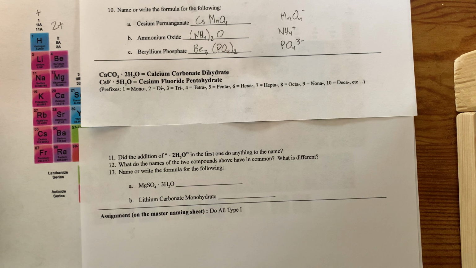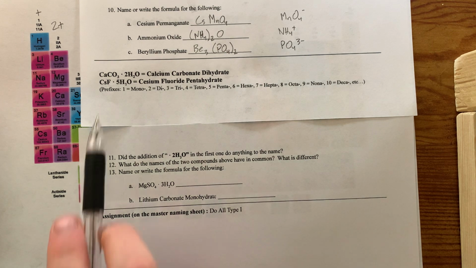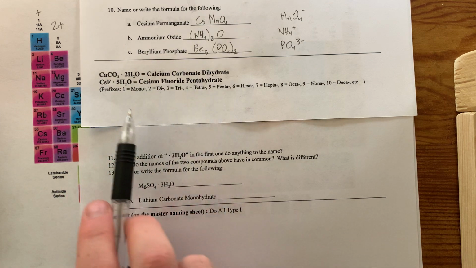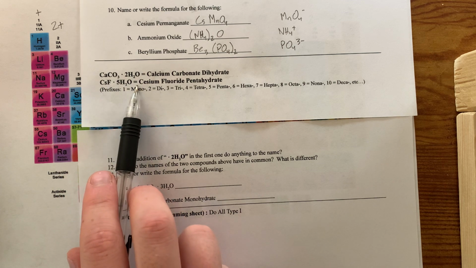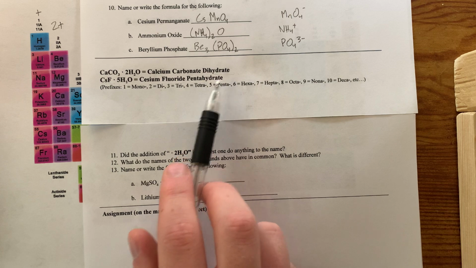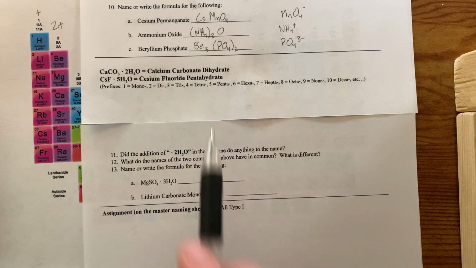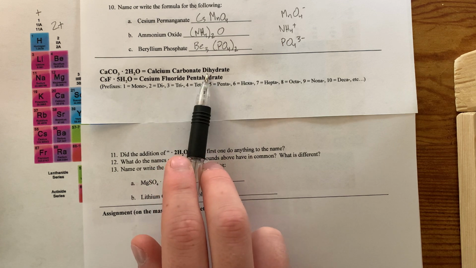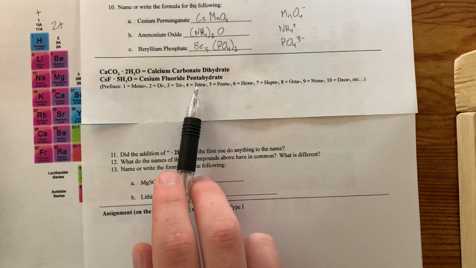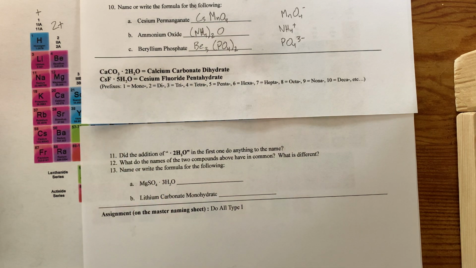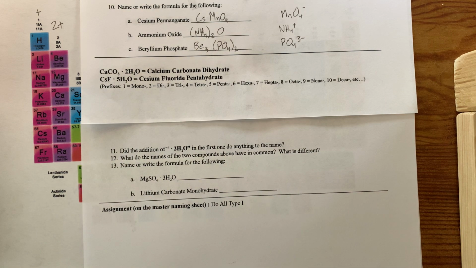What's different? So I kind of already went over this, but this first part, calcium carbonate, is what we'd expect, calcium carbonate. Cesium fluoride is exactly what we'd expect, cesium fluoride. And then they both end in something hydrate, something hydrate. That's what's similar. What's different is the number or the prefix in front of the hydrate. And we come back again to this number that's in front of that hydrate. So now you can go ahead and pause before I give the answers to number 13. Try it on your own.